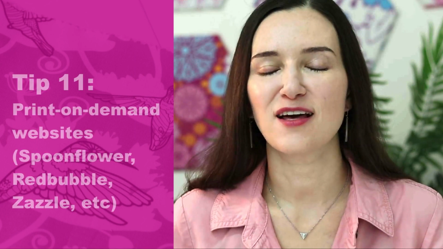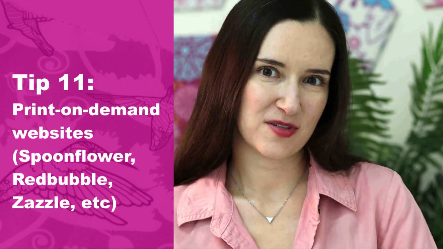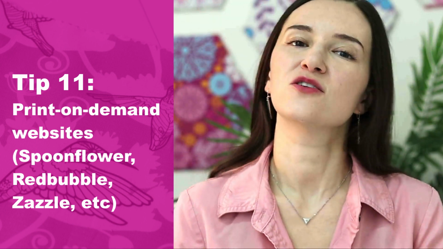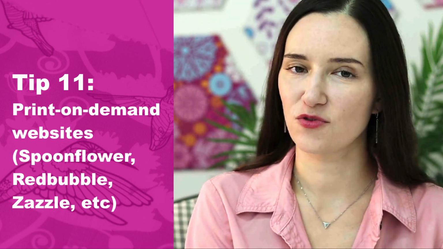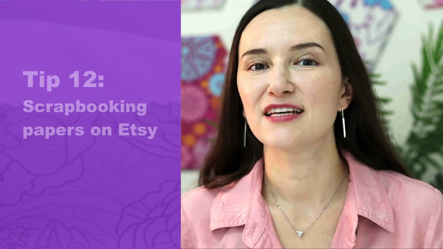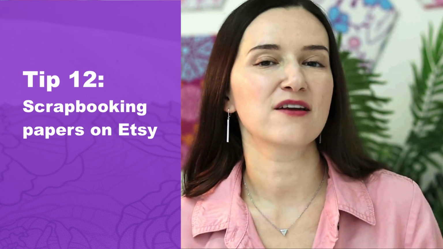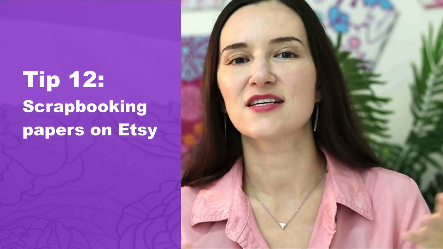Tip number 11, another type of websites are print-on-demand websites, which are websites where you can upload your artwork in raster format and it will be printed on a mug, a t-shirt, a cup, a sticker, whatever you want, or it can also be bedding, things like that. And then customers purchase how many copies they need from that website. So this is a very useful type as well, and there are many different websites, namely I tried Redbubble and Zazzle with good results.